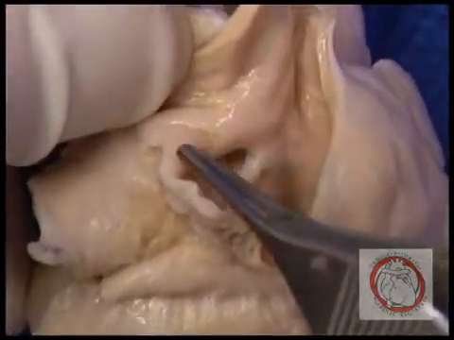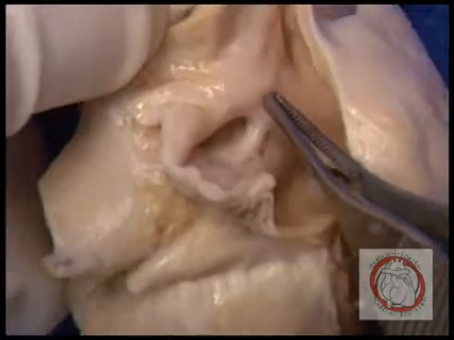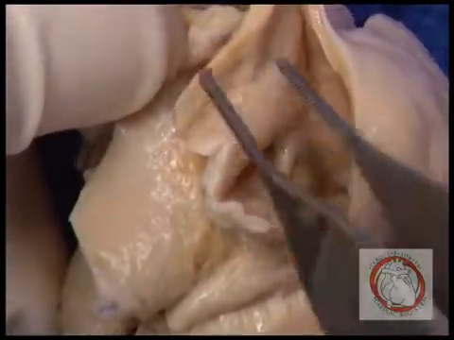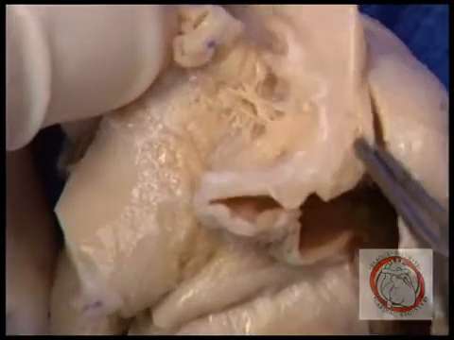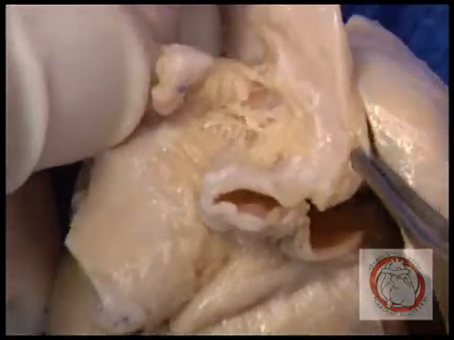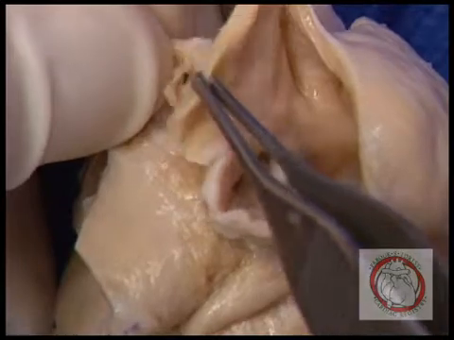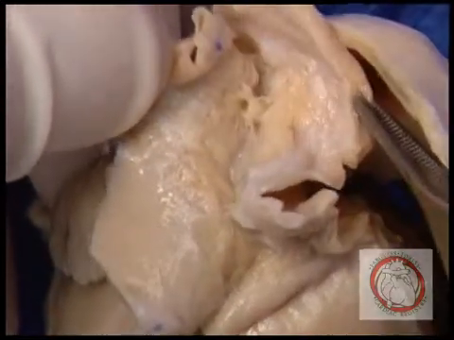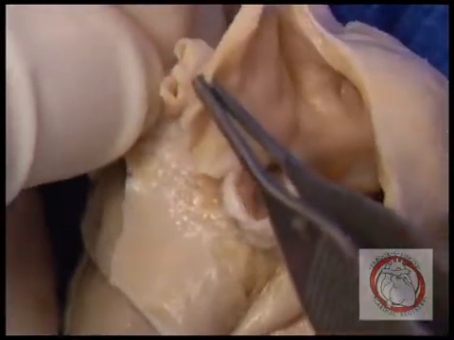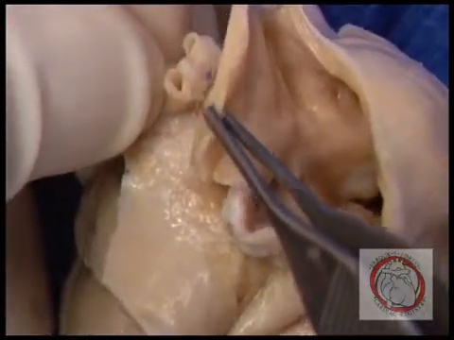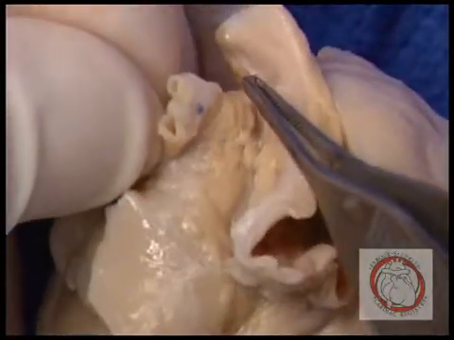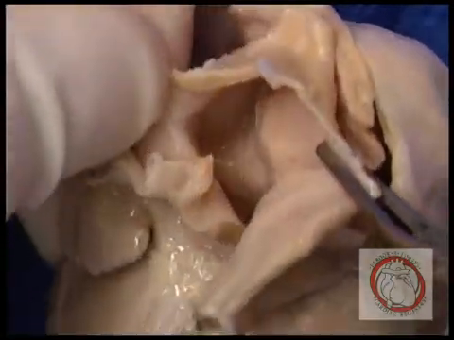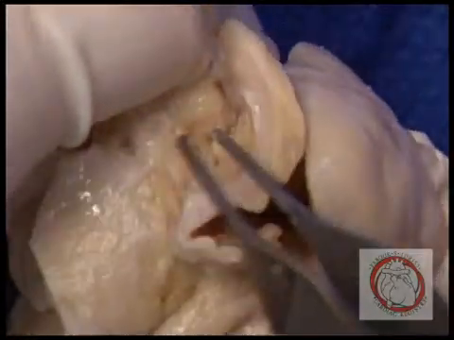Oftentimes, this area in the roof of the oval fossa is described as the septum secundum, but having dissected into the superior interatrial groove, you can see how it is no more than a deep groove between the atrial walls. This, of course, is of importance for the surgeon, because the surgeon can make use of this deep groove so as to gain access to the roof of the left atrium.